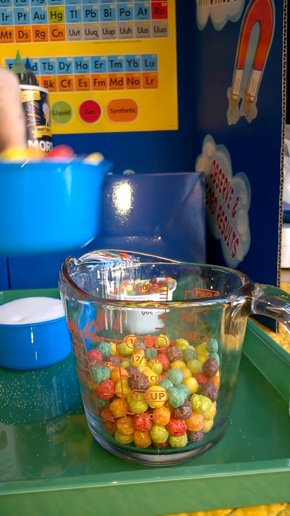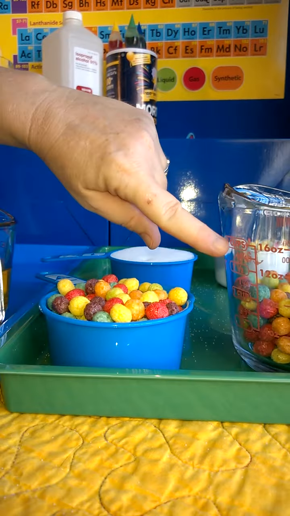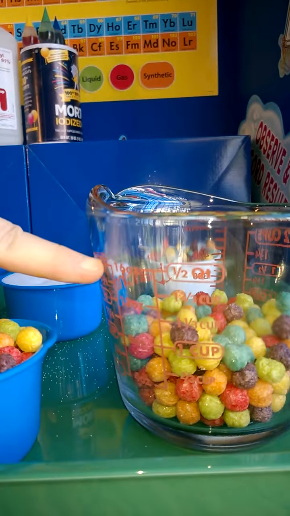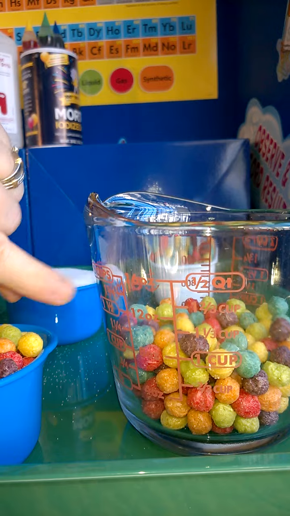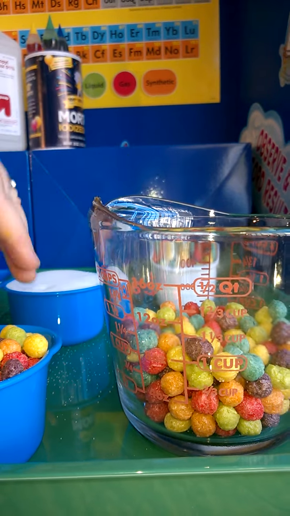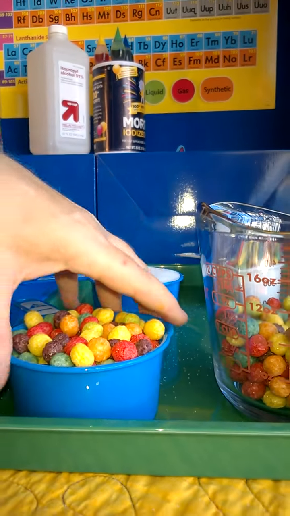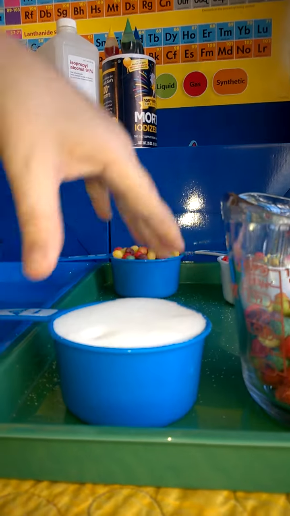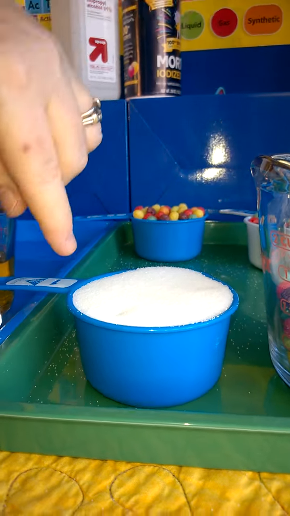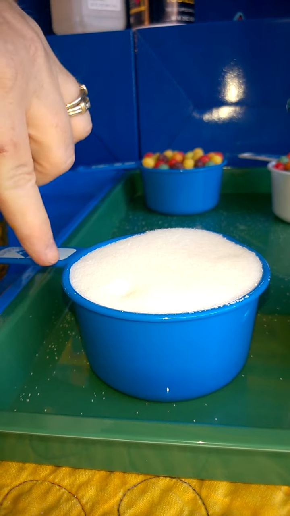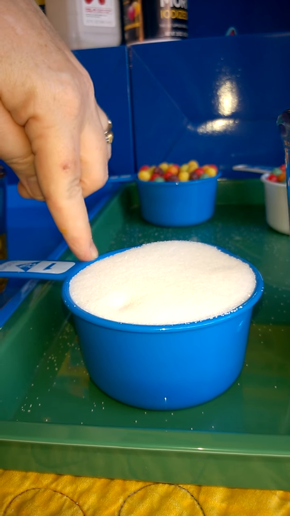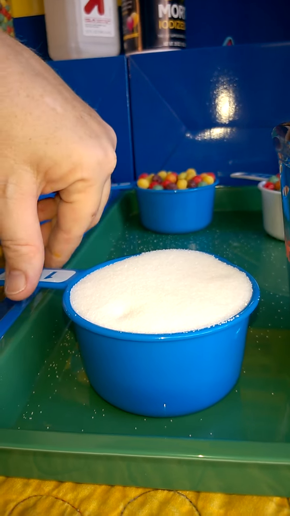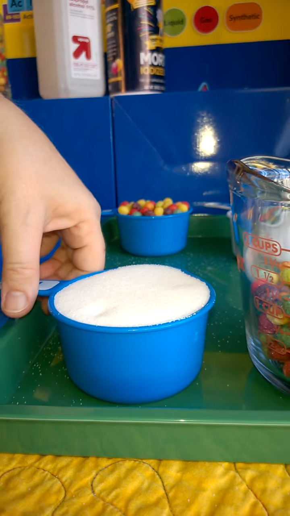I tried it many times. It actually works out that way. It would come about up to the 2-cup line in its lumpy, bumpy way. But that's too easy. Let's do something a little more challenging. Instead of putting in, for our 2nd cup, cereal, let's put in some salt. This is exactly 1 cup of salt. Sugar and dry sand also works for this.